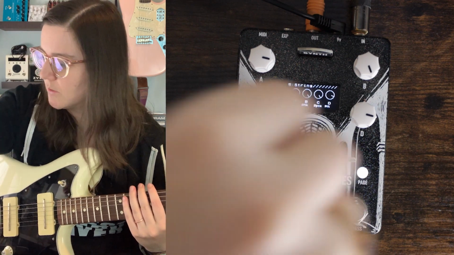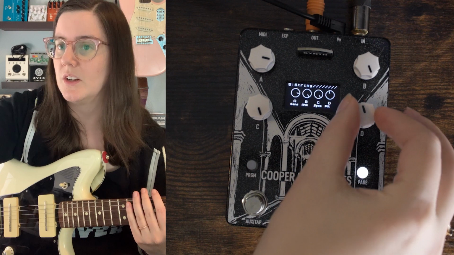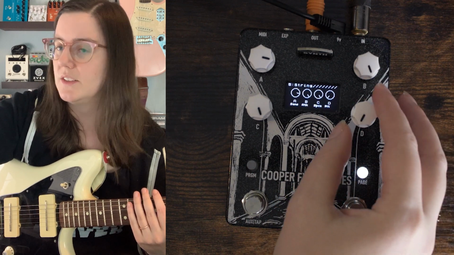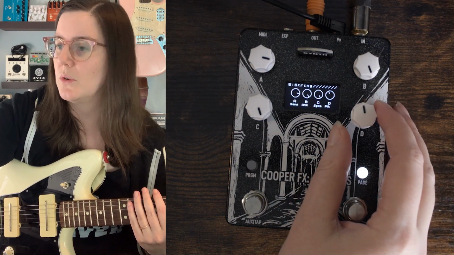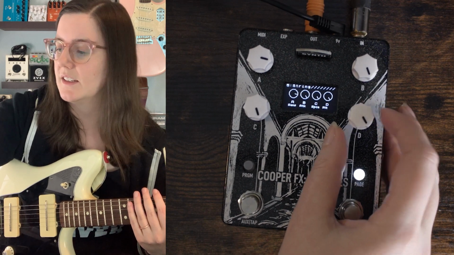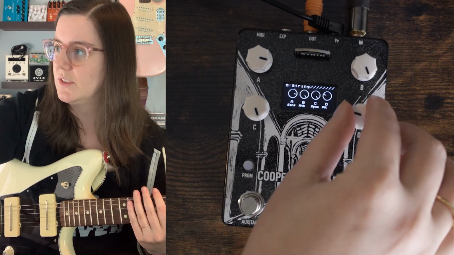So pitch is over here. If we turn it all the way down there, it's quantized to the root, plus fourth, plus fifth, octave. So let's start with that at the root.